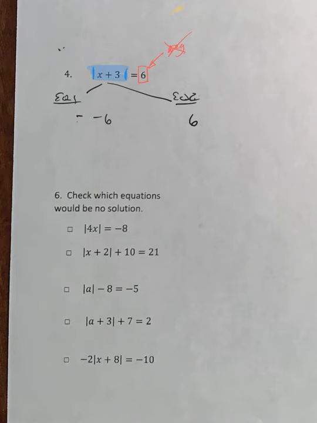So we could say what's inside. Remember, we're just copying what's inside. So x plus 3 could equal -6, or x plus 3 could equal +6. Remember, if you have absolute value bars when you're writing your equations, that is not correct. So I had to pause and go back and rewrite it without the absolute values. We're talking about what's inside, which is x plus 3, could either equal +6 or -6, right?